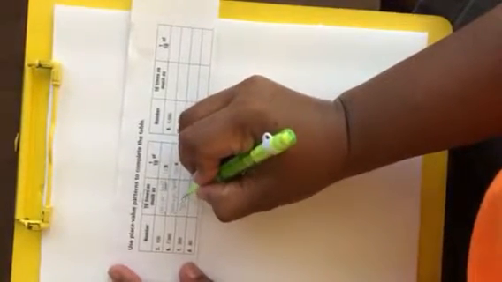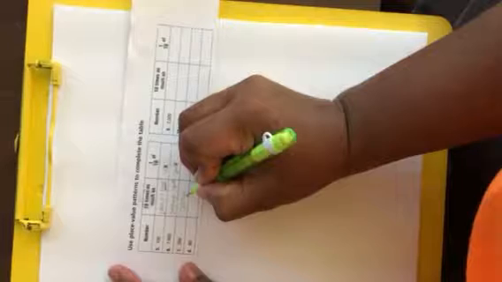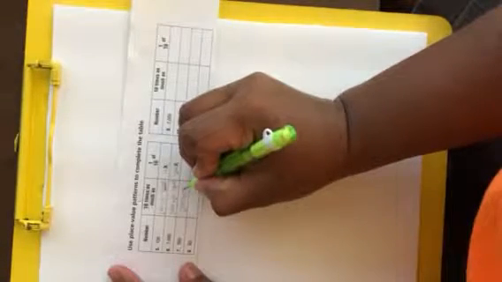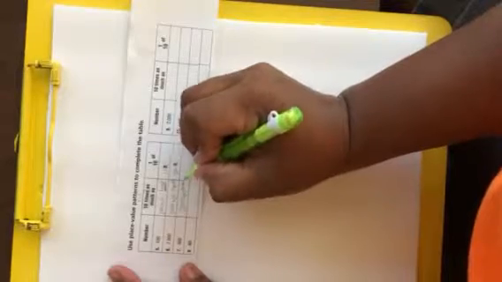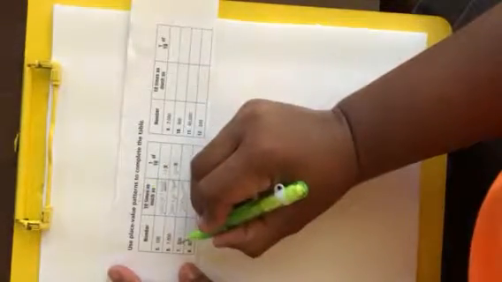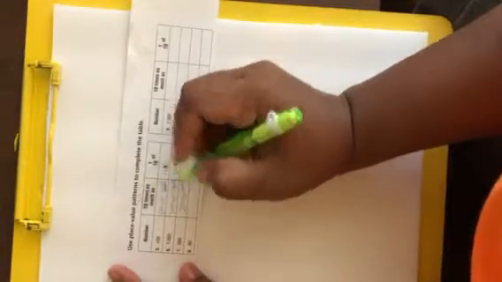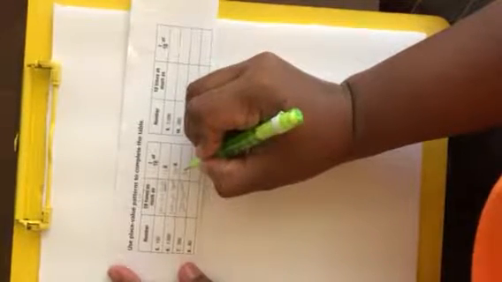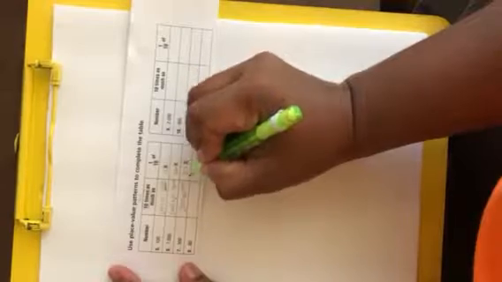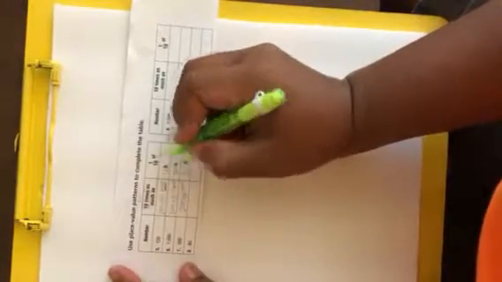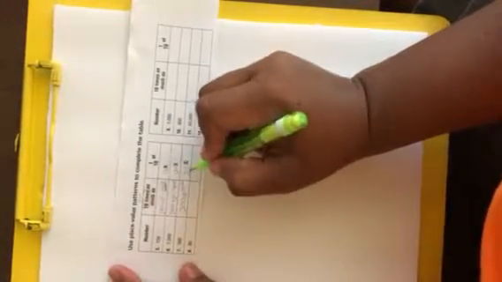300 times 10. 1 times 3 is 3. Count my zeros. 1, 2, 3. So I went from 300 to 3,000. If I have 300 and I take a zero away, that leaves me with 30. So 1/10 of 300 equals 30.